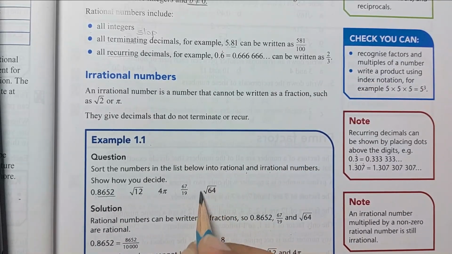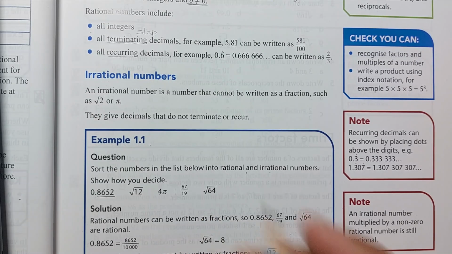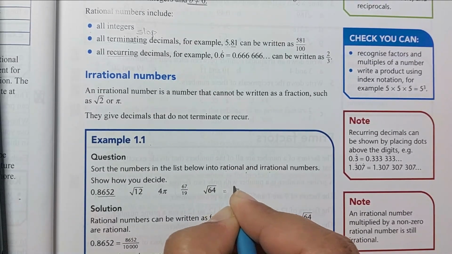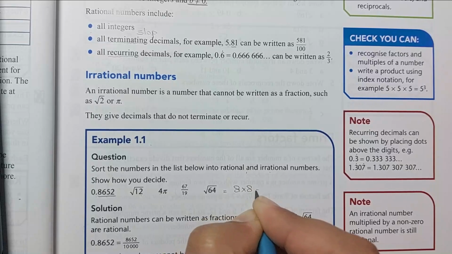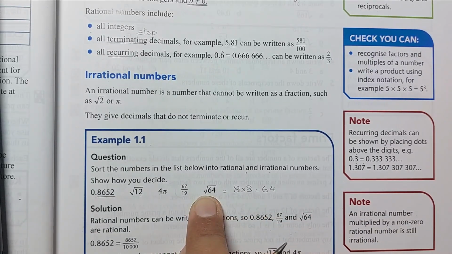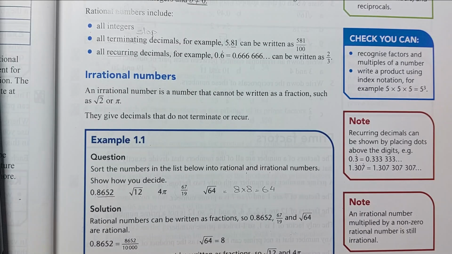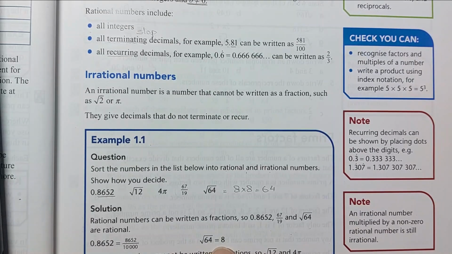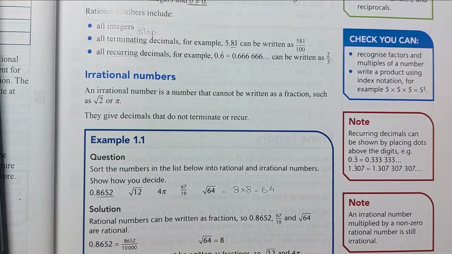Square root of 64. We can write root 64 as 8, because 8 times 8 is 64. So the square root of 64 is 8. We can write 8 as 8 by 1, and 8 is also an integer. So integers are all rational numbers.